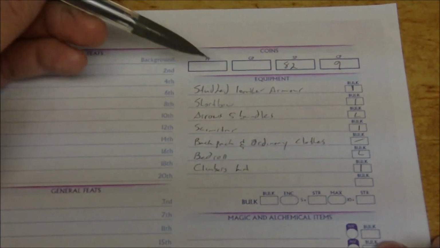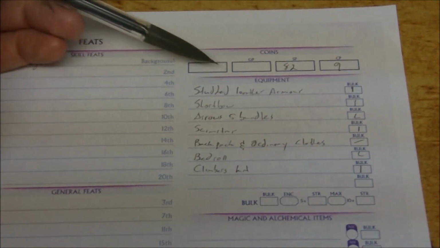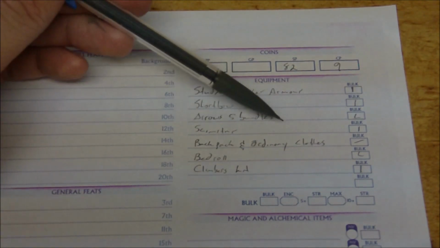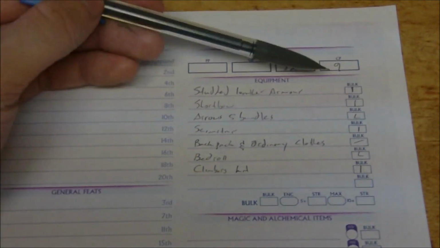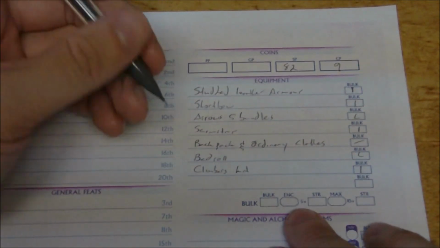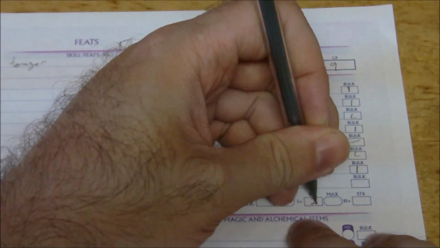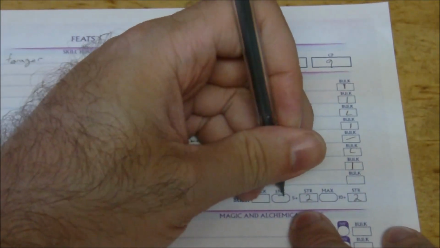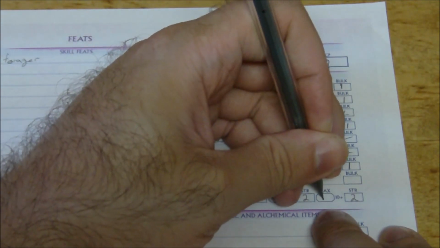Alright, so I got everything filled in on my character sheet, so I'm left over with 82 silver pieces and 9 copper pieces. I've got studded leather armor, short bow, 5 bundles of arrows, a scimitar, backpack and ordinary clothes, bedroll, and a climber's kit. So for the bulk, we've got our numbers down here. So encumbered would be 5 plus strength modifier, which is +2 right now. So I'm just going to fill those both in. So I'm considered encumbered at 7 bulk, and my maximum amount that I can carry is 12 bulk, which is 10 plus your strength modifier.